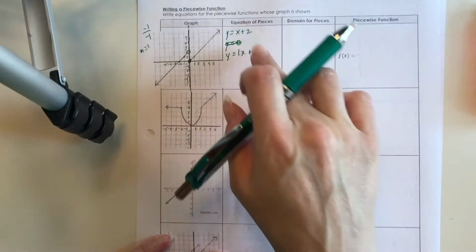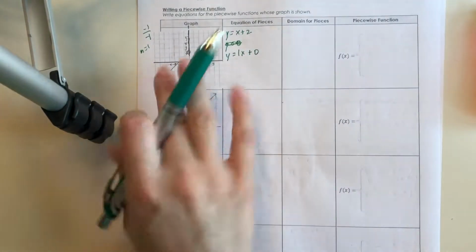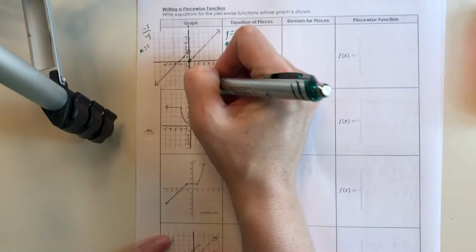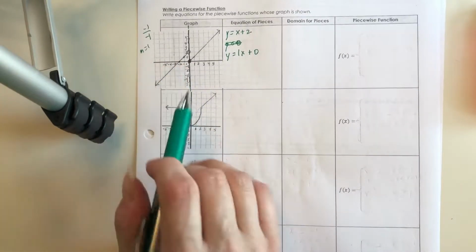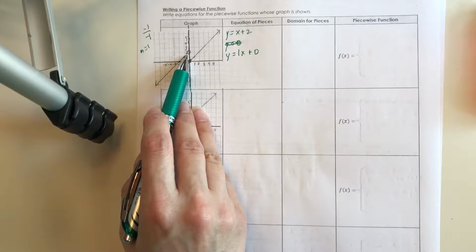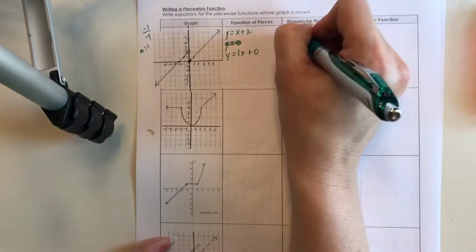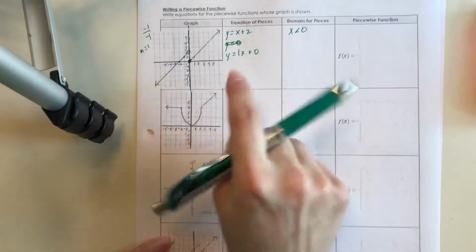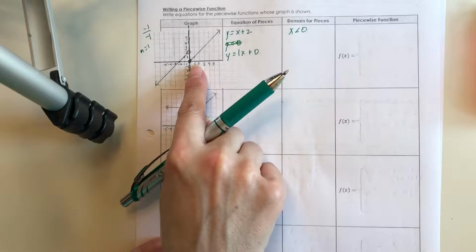And then we'll give the domain for the two pieces. So the first equation happens back here, to the left of this dotted line that we drew. So that's all the x values that are less than 0. And it's not equal because it's got that open circle there. So for our domain in the first equation, we're going to say x is less than 0. And then for the second part over here, this is on the right side of the graph, when x is greater than 0.